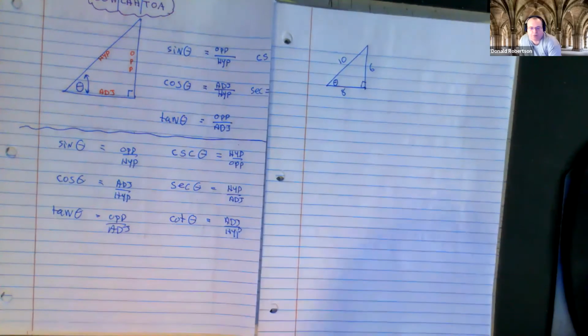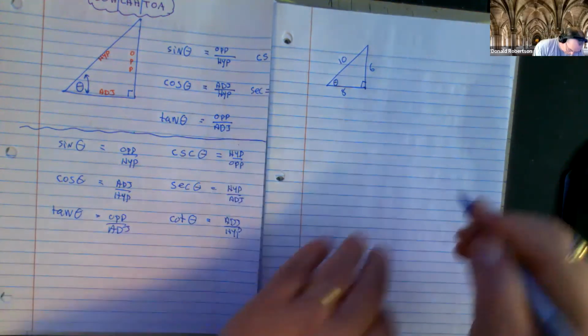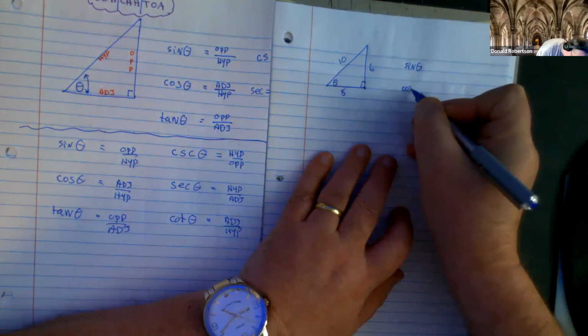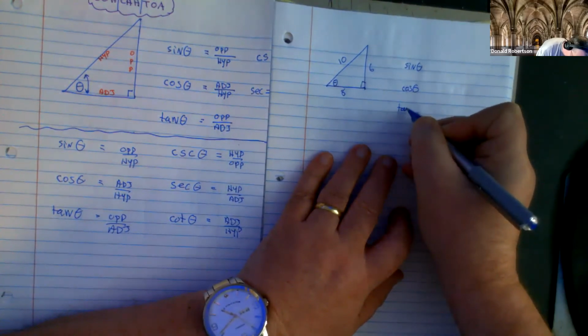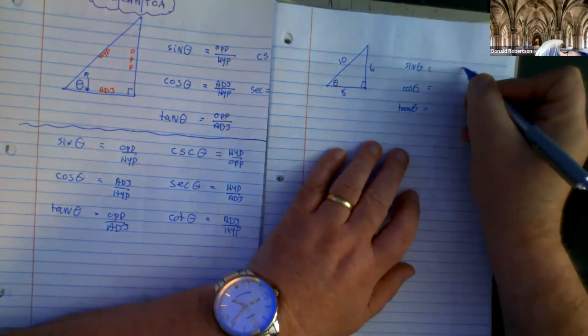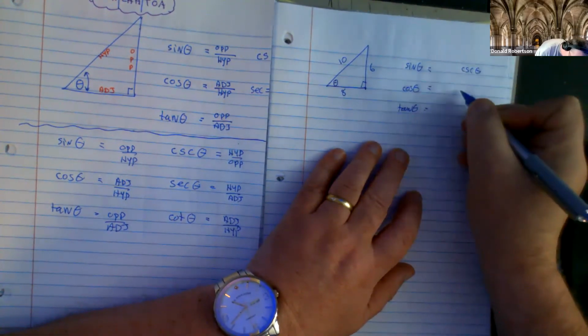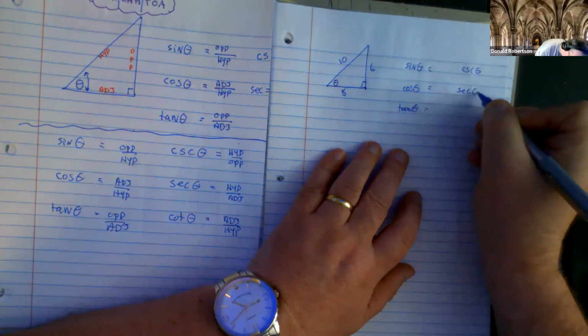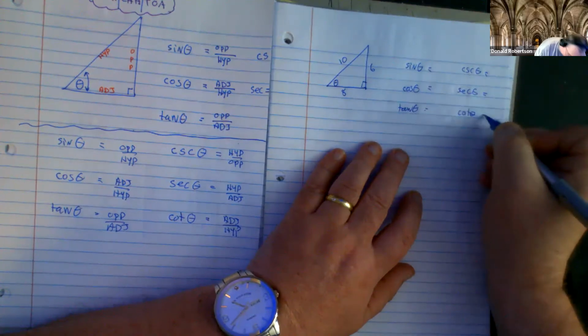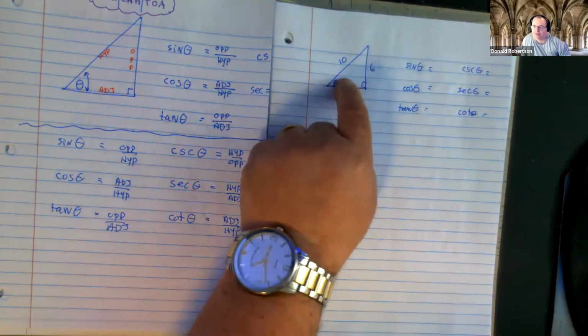Suppose I have a right angled triangle and the sides are 6, 8, and 10. And I would like to know the sine, the cosine, and the tangent of that angle theta, that one there. And while I'm at it, I want to know the cosecant, the secant, and finally the cotangent. I can find all 6 trig ratios from this right angle triangle.